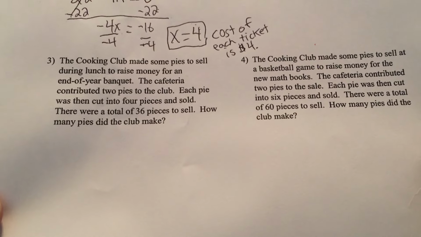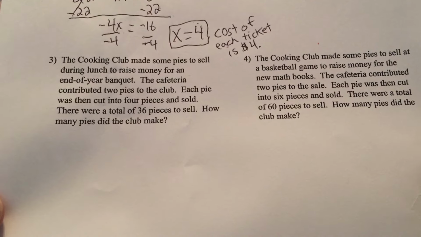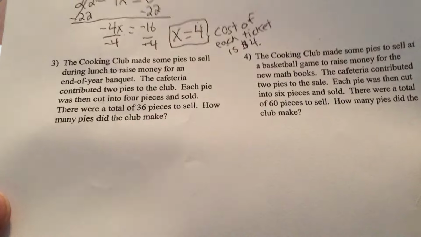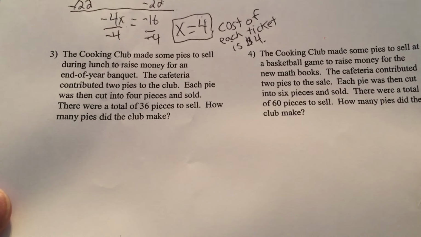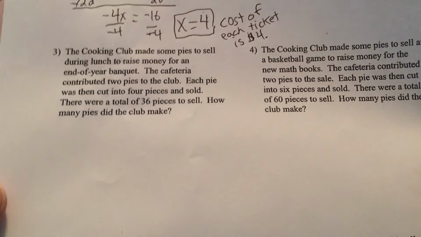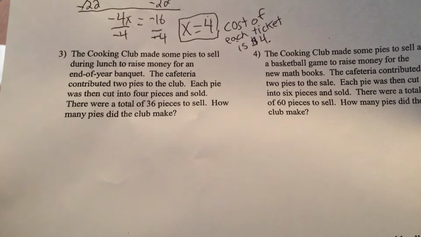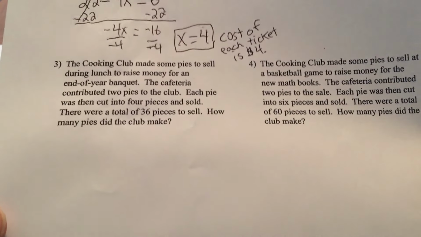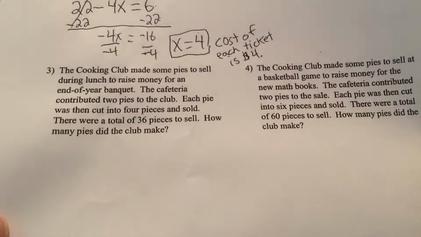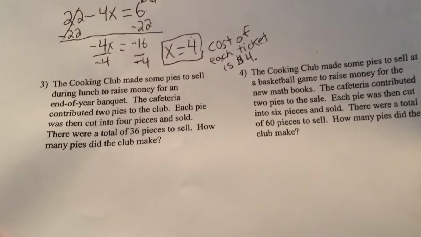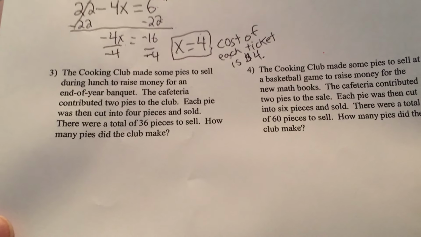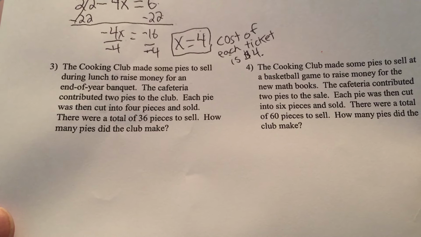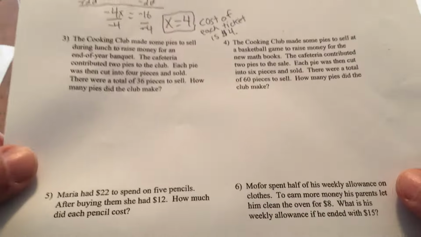Number 3, it says the cooking club made some pies to sell during lunch to raise money for an end of the year banquet. In the last video, I mentioned that there's no mathematical statement in that sentence, so when we look for a way to write the equation, we don't have to even look at that sentence because there's nothing important in there. Continuing on, though, the cafeteria contributed 2 pies to the club. Each pie was then cut into 4 pieces and sold. There were a total of 36 pieces to sell. How many pies did the club make?